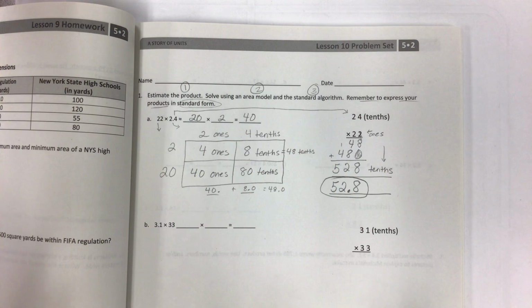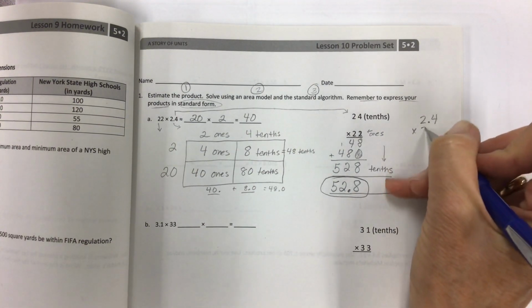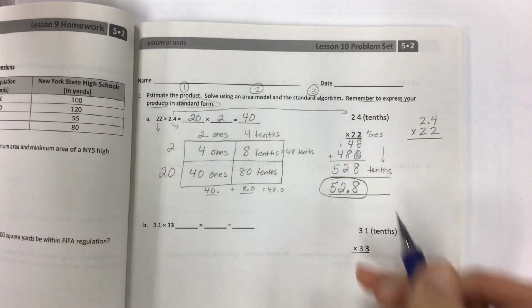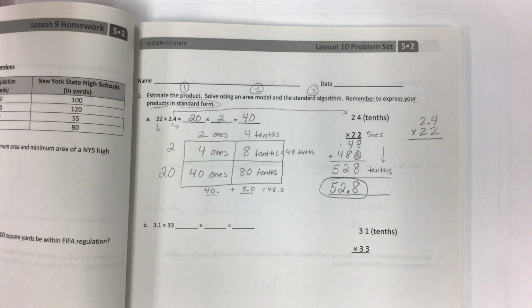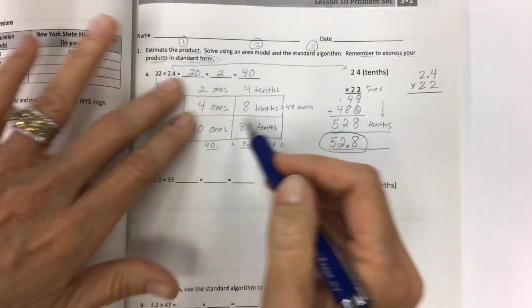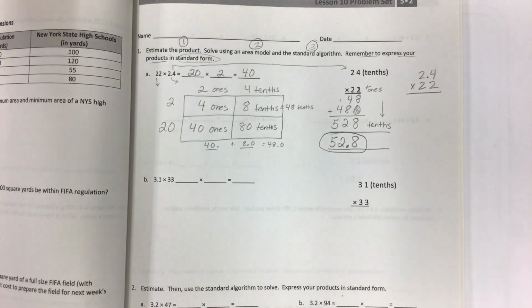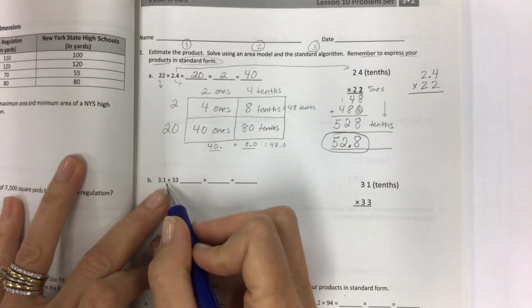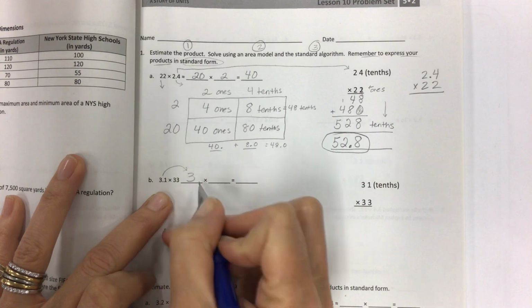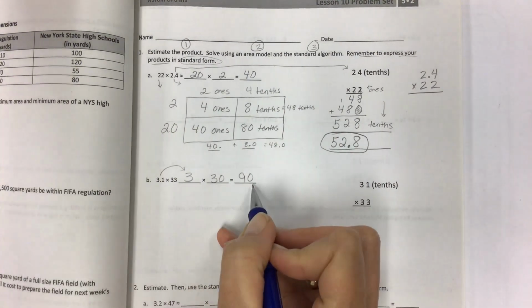So I hope that's not too confusing. When in doubt, just look up here, and if it was 2.4 times 22, and you do all your math, you just have one place value position, so put 1 in at the end. And it's really that simple. That's all there is to it. So all this craziness in here, we're just, count that place. Okay, put it back. So this is approximately equal to what? That's approximately 3, and this is approximately 30, and so I should end up with approximately about 90.